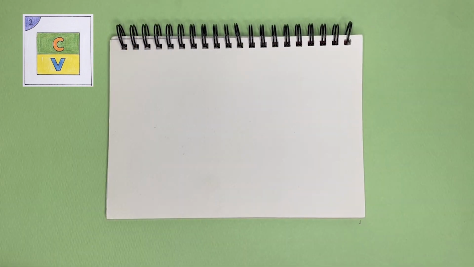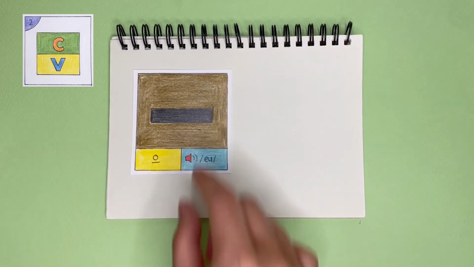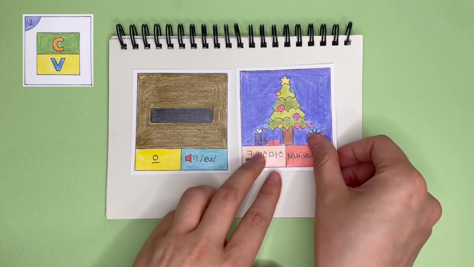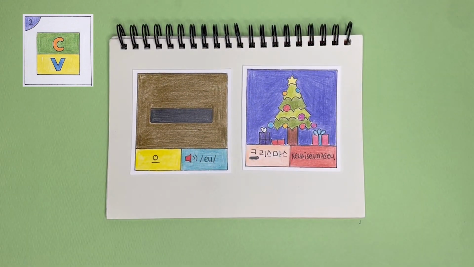Our last vowel is ㅡ, which is pronounced eu. Regarding the stroke order, you probably already know how to write it. Just draw a horizontal line underneath a consonant. A basic word utilizing ㅡ is 크리스마스, meaning Christmas.